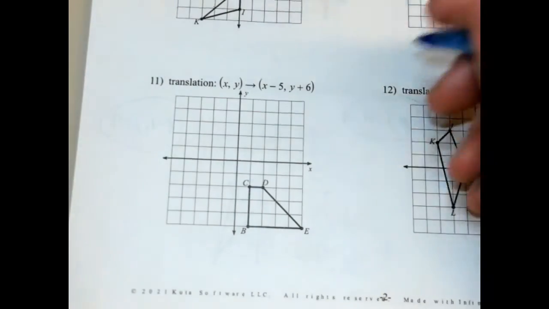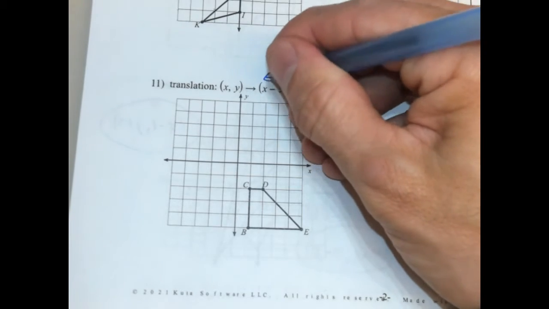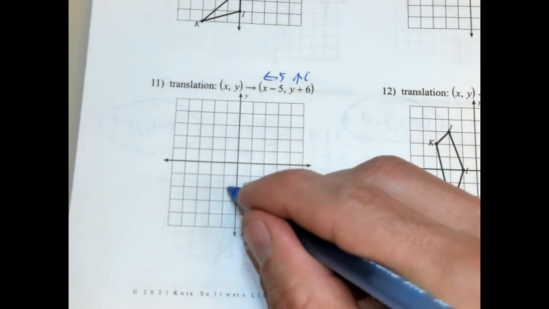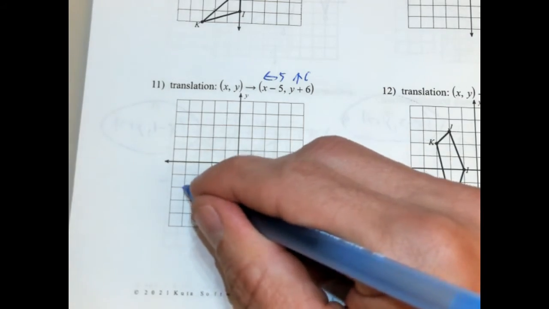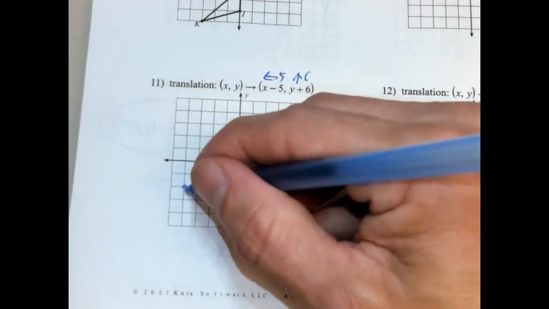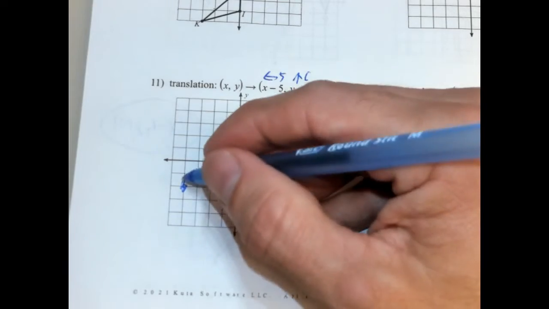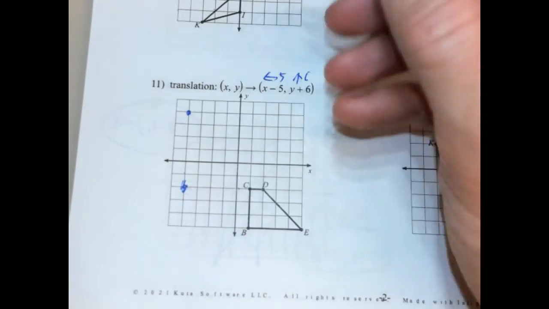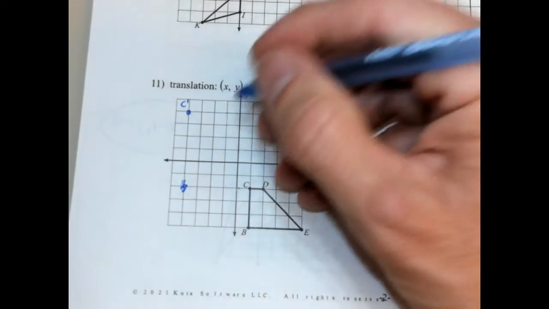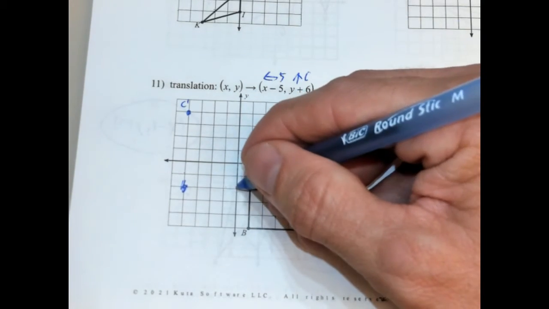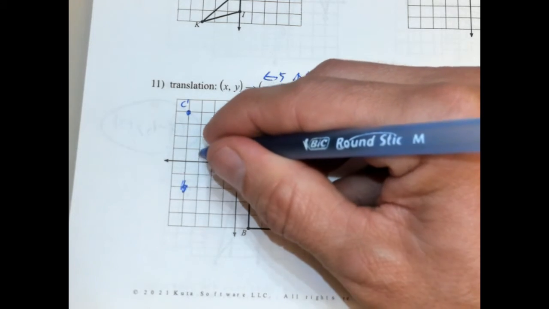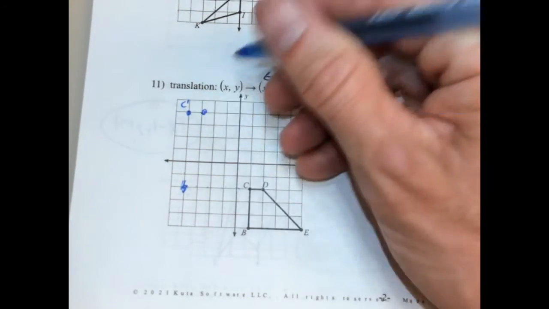Okay, here we're going left 5 and up 6. So 1, 2, 3, 4, 5. Oops, what am I doing? And up 6. 1, 2, 3, 4, 5, 6. There we go. And that's C prime. Then 1, 2, 3, 4, 5. Then up 6. 1, 2, 3, 4, 5, 6. That's D prime.